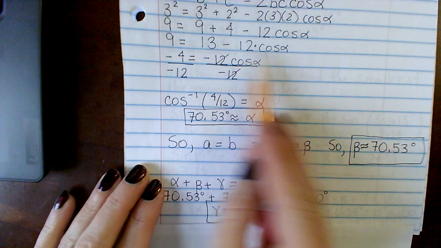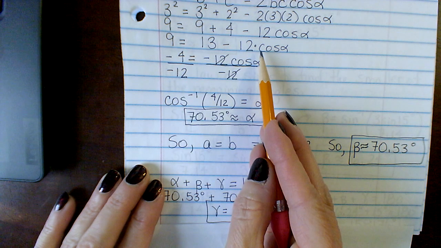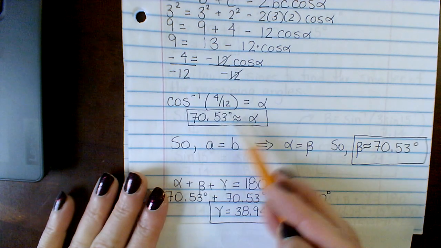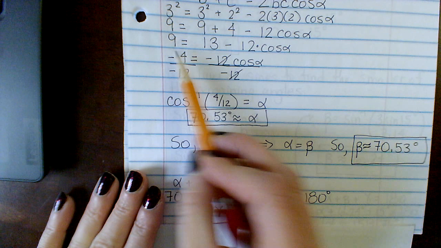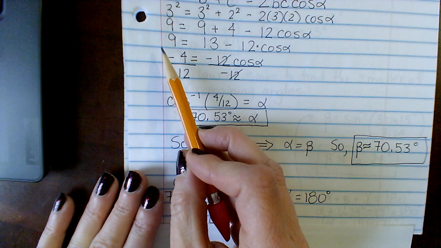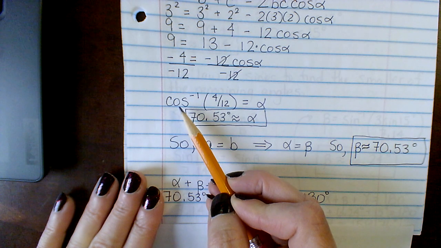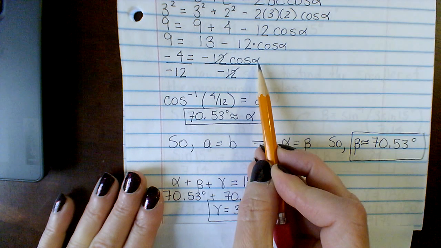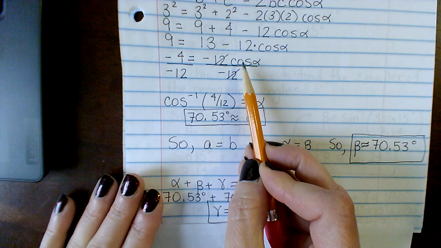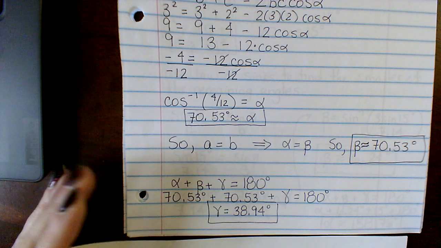So right here is where most students mess up. They struggle with how to solve this. It's very much like an equation in that you have to subtract 13, divide by -12, but then you have that additional step of needing the inverse cosine because you're solving for alpha and there's a cosine function there. So you have to do the inverse to get to the alpha.